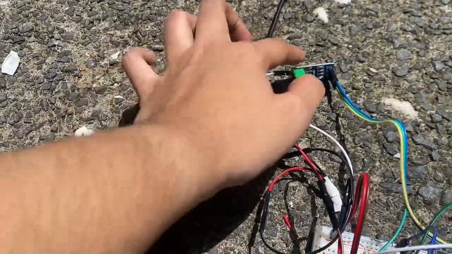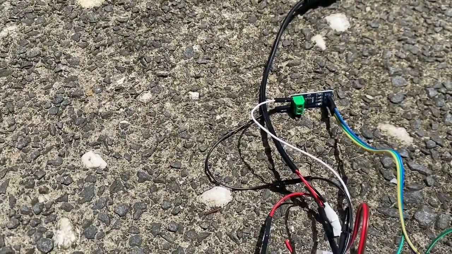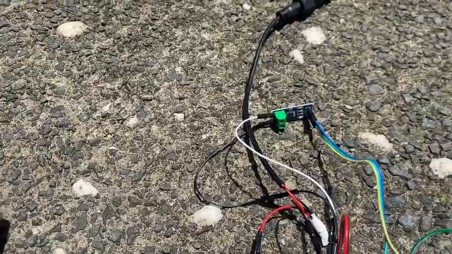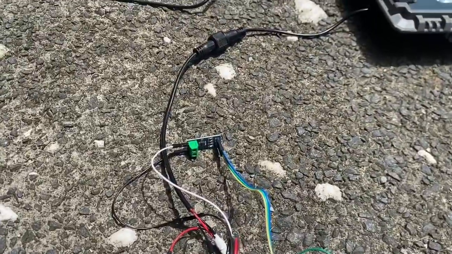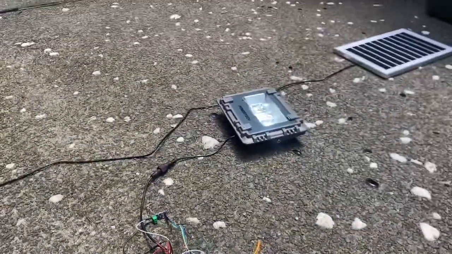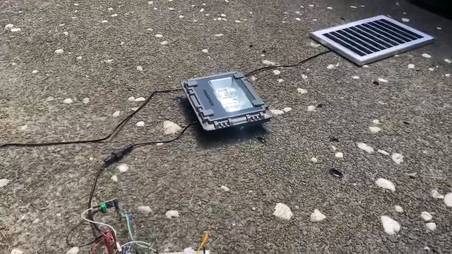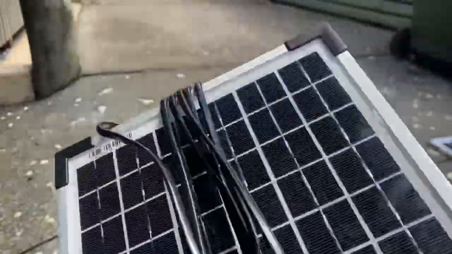Also, the reason why we bought this 5 amp sensor instead of another 30 amp sensor was that the current we're reading is probably still too small for a 30 amp sensor, so we opted for the 5 amp sensor instead.